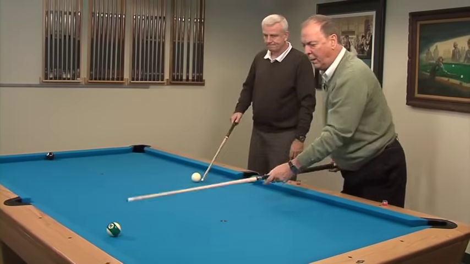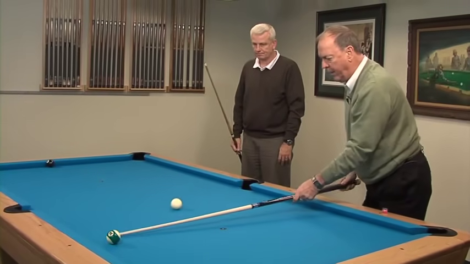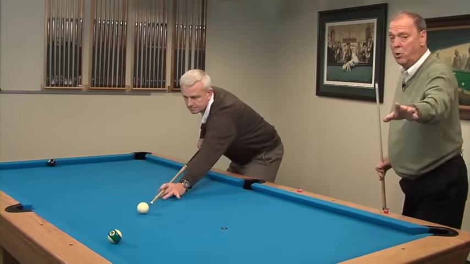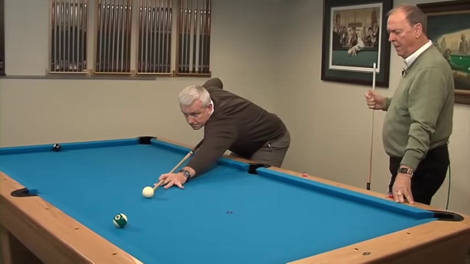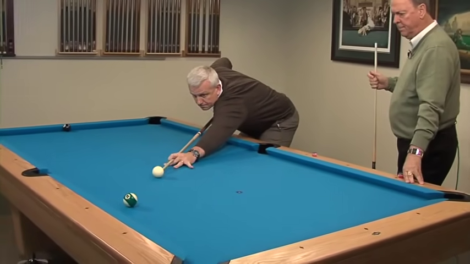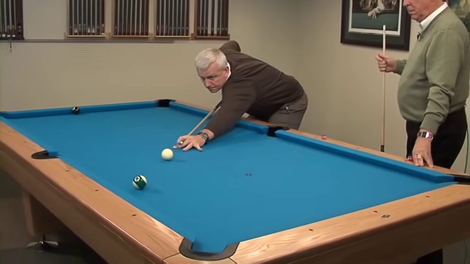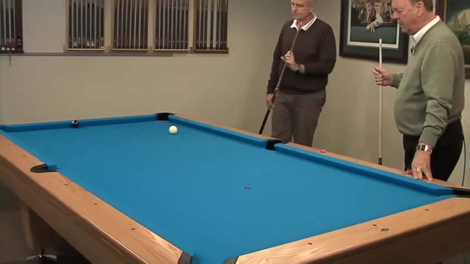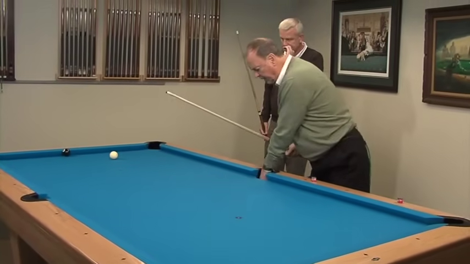It's close to the rail. The tangent line is almost straight across. So Mark will have to hit this with a lot of spin and much softer because there's a large angle. Very nice. Very nice.